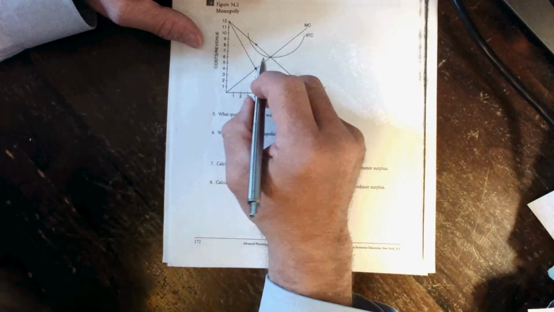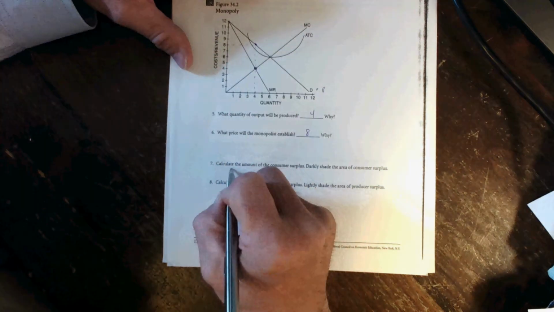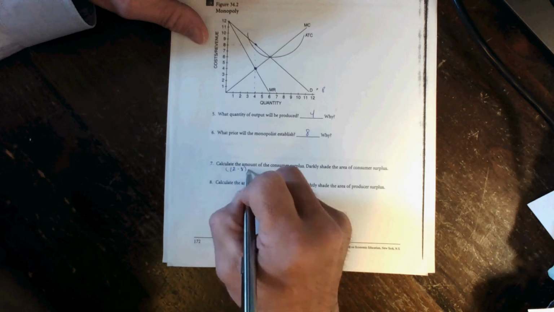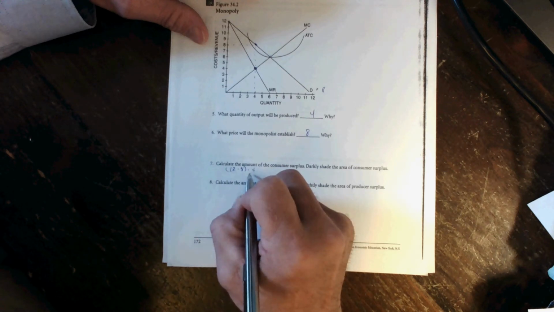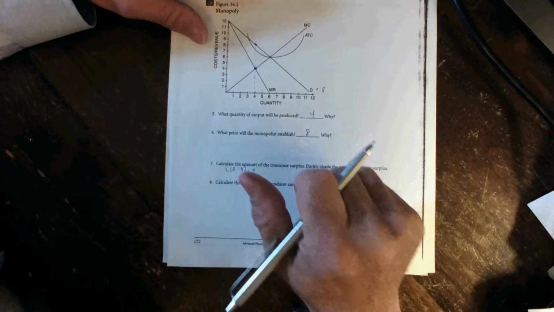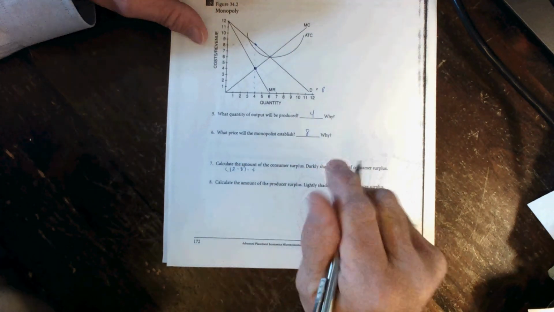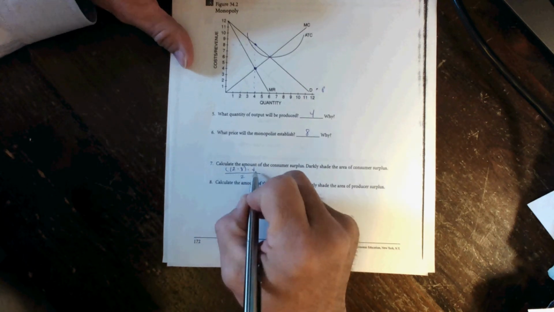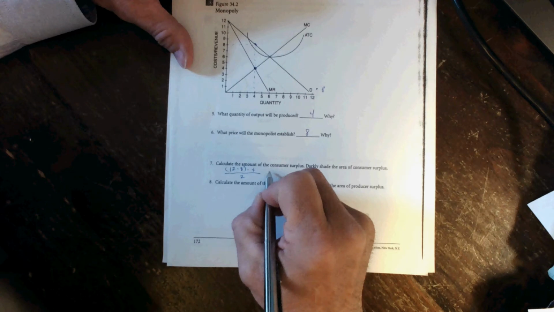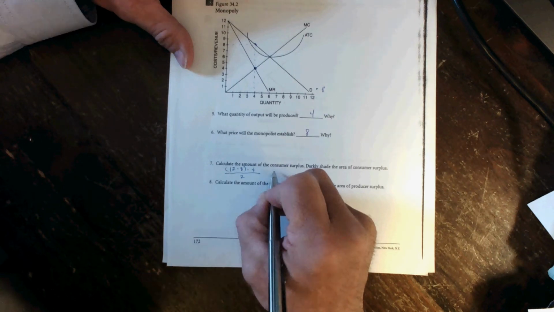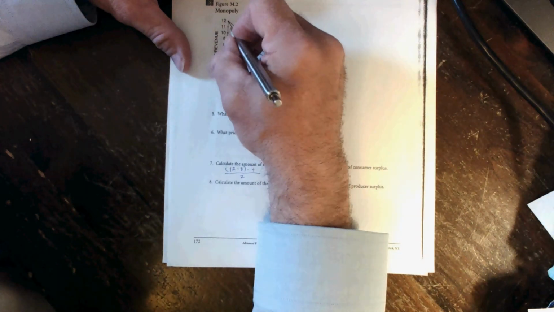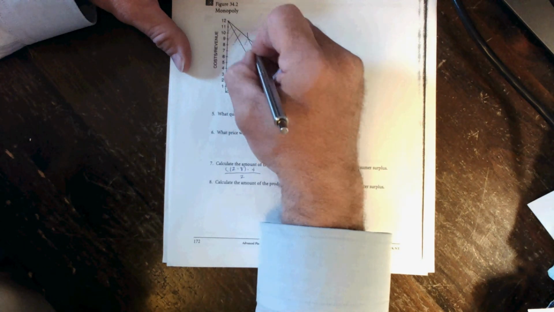Calculate the consumer surplus. Okay, well now the consumer surplus is 12 minus 8 on 4 units, divided by 2, and that's 4 times 4, which is 16, divided by 2 is 8. The consumer surplus is now 8, and look how much it's decreased in size.